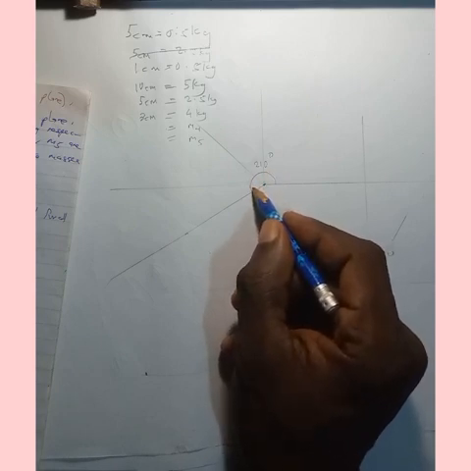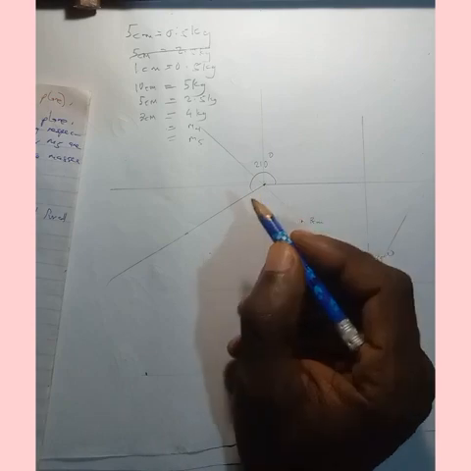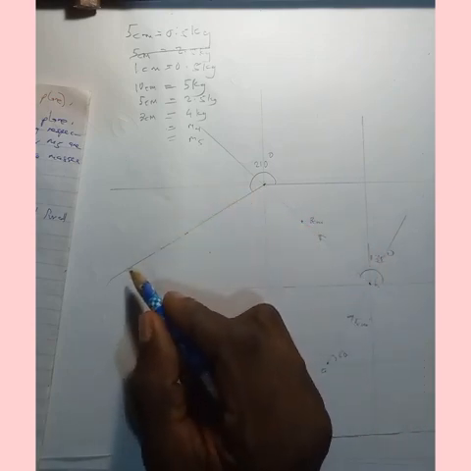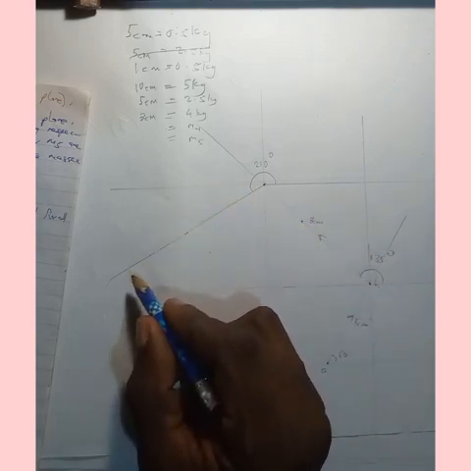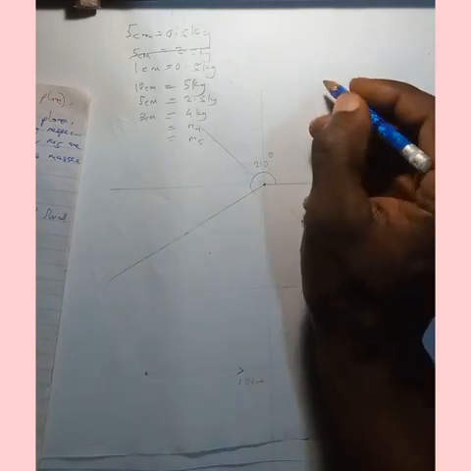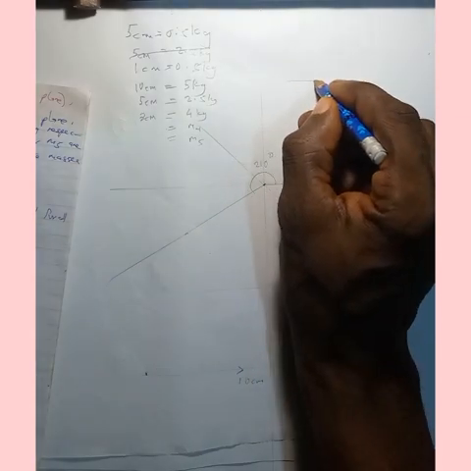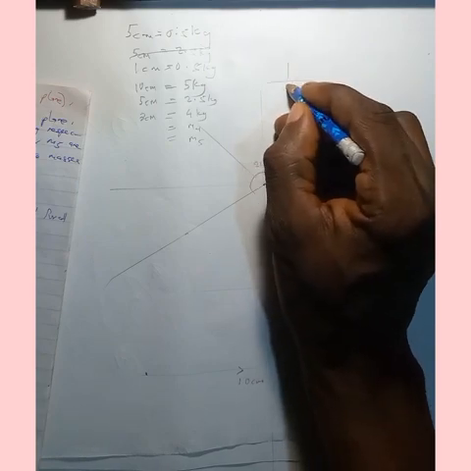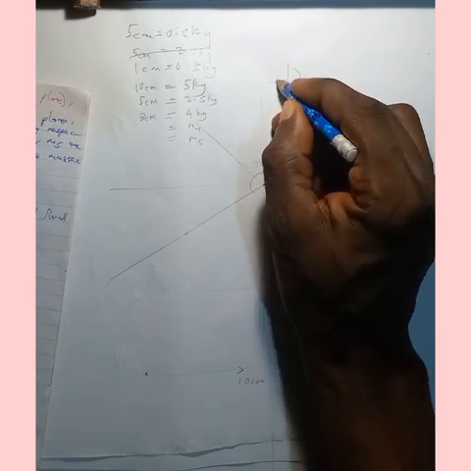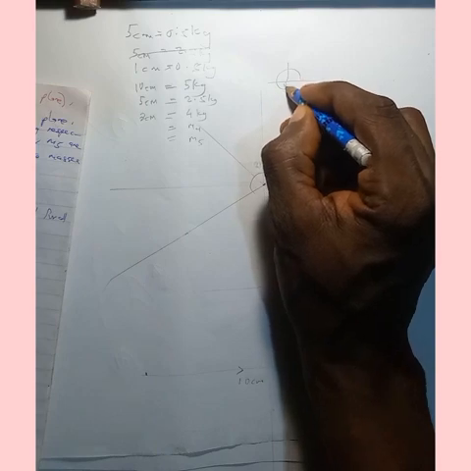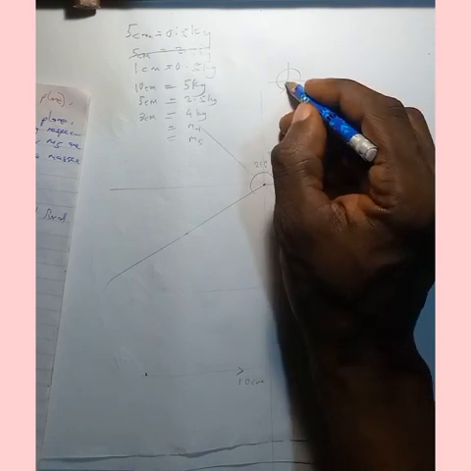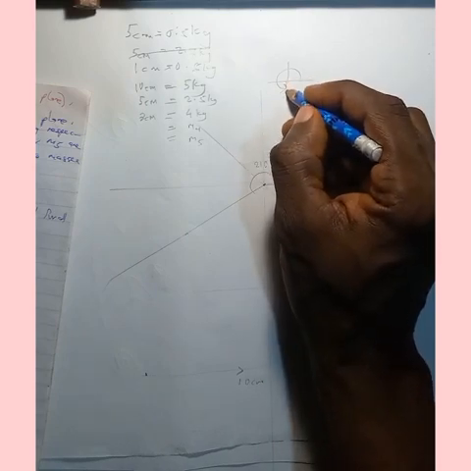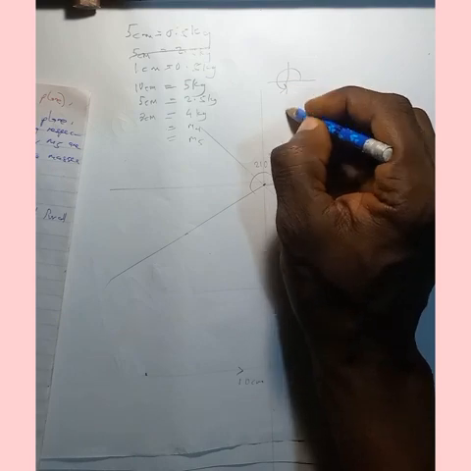Okay, so the next one is M5, and we're told that M5 has an angle of 270 degree. Of course, 270 degree, we have this as our origin. This is 90, this is 180, this is 270. It means 270 is going to be from here like this.